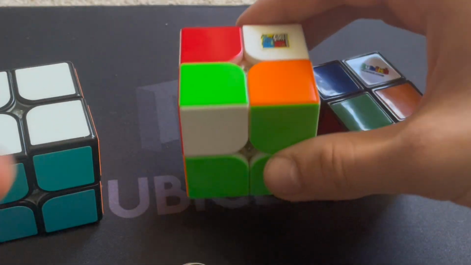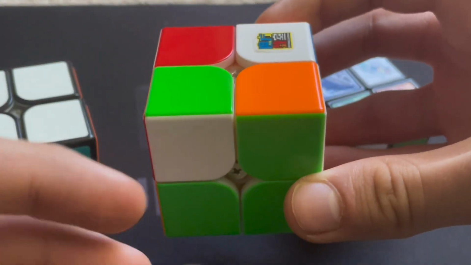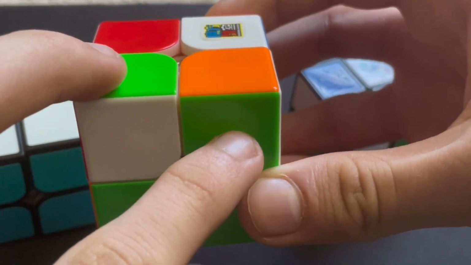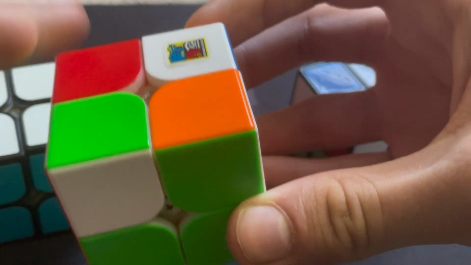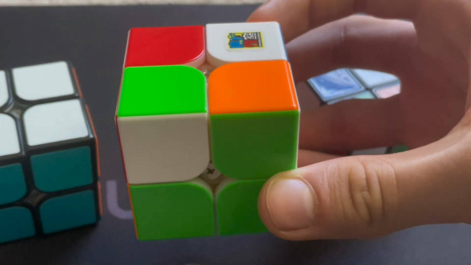Now for the next one, you recognize it by these two being the same and these two being opposite, or by these two being the same and this one being adjacent.